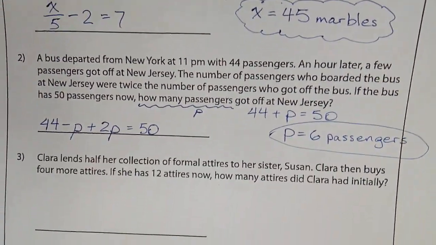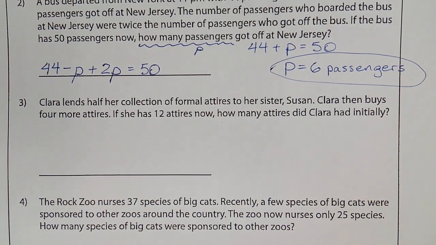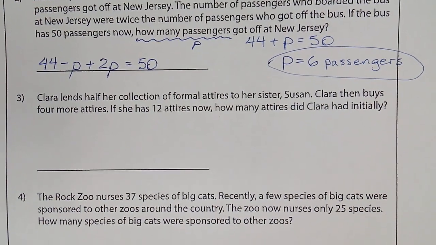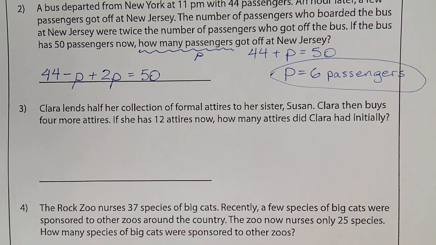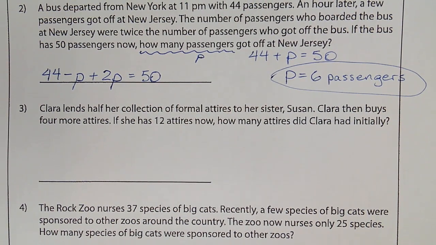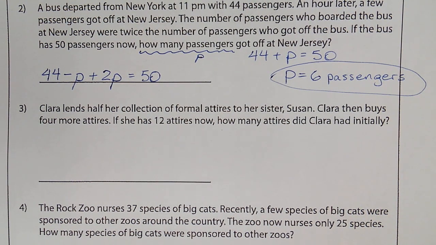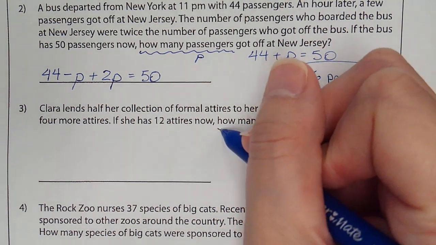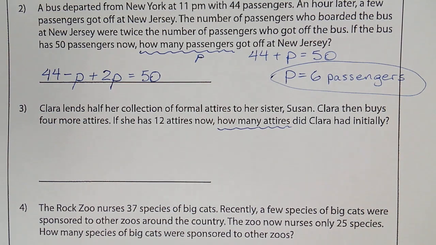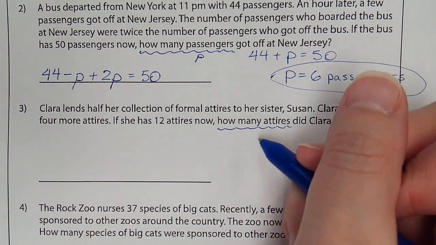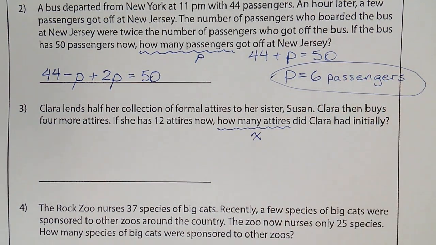Number 3. Clara lends half her collection of attires to her sister, Susan. Clara then buys 4 more attires. If she has 12 attires now, how many attires did Clara have initially? Perfect. So how many attires? That means that's your x.